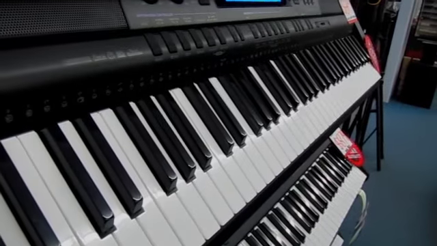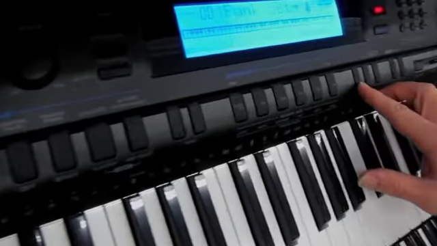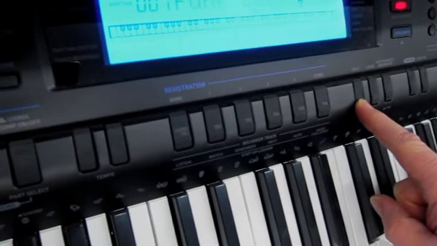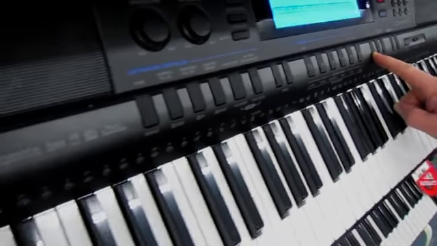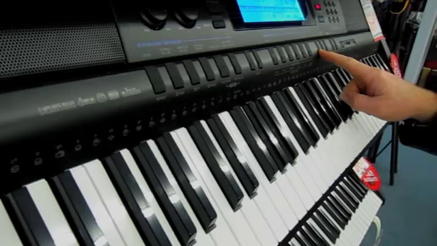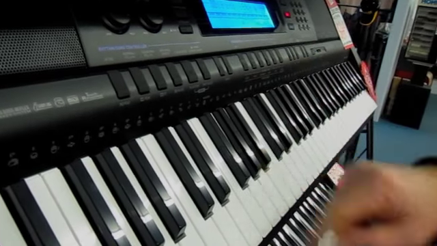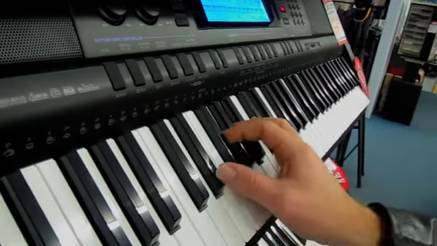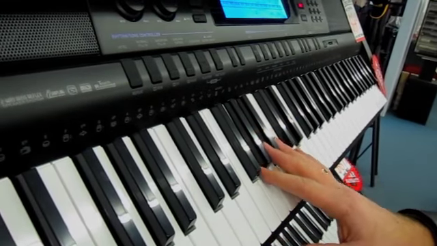style of playing, so you can customise that to suit yourself by simply holding the split button in and then touching any key on the keyboard where you like the split to be, and you'll see that the name of the note comes up in the screen. I always split it to there simply because when I play I tend to voice quite low.